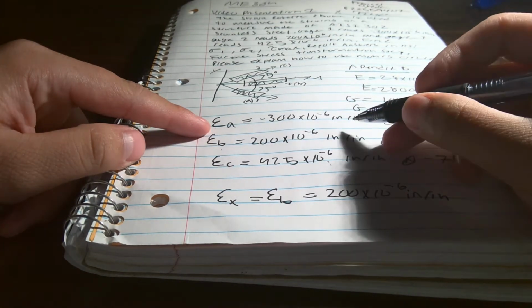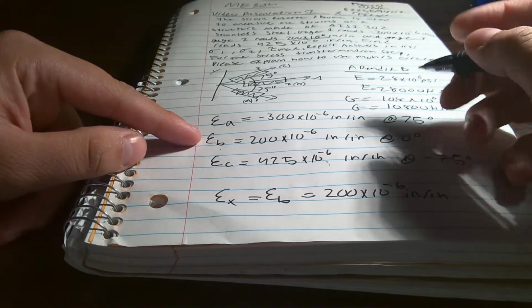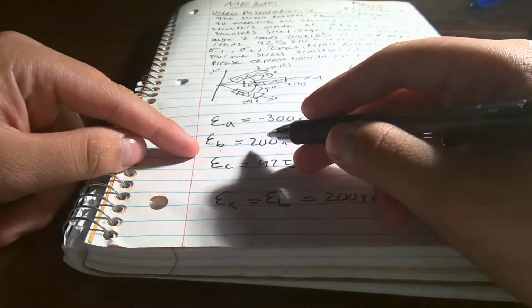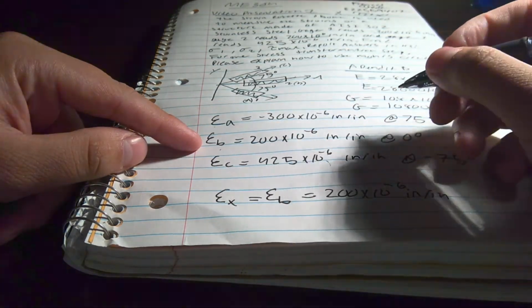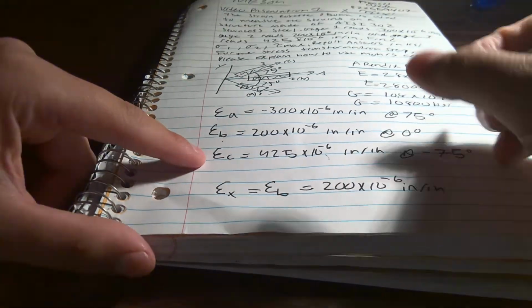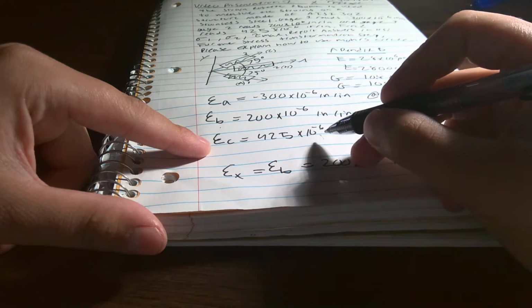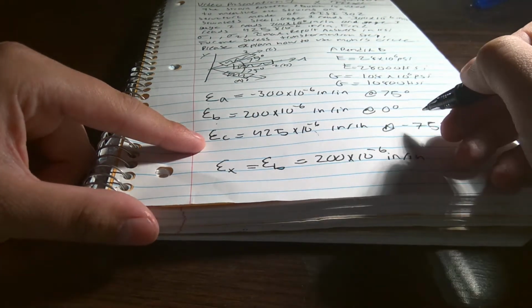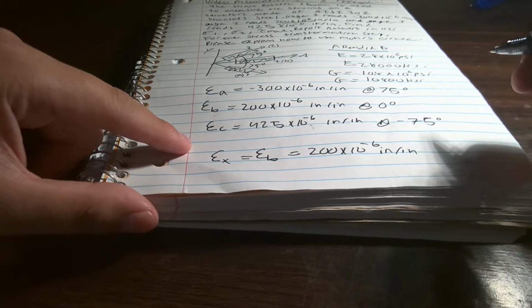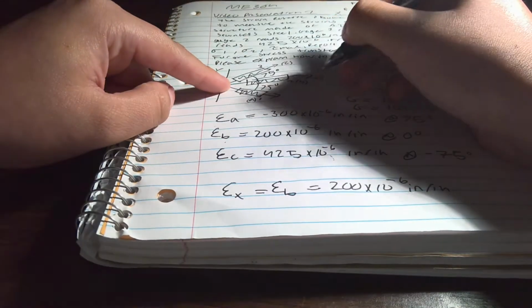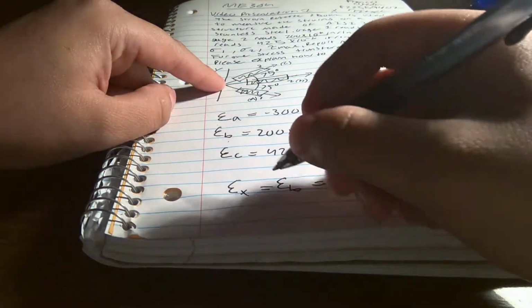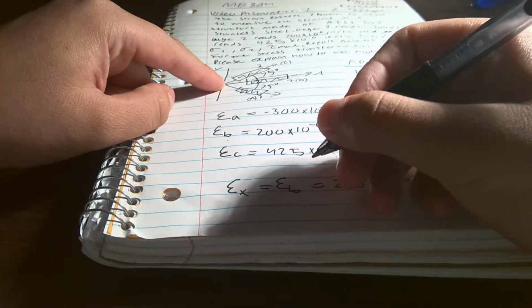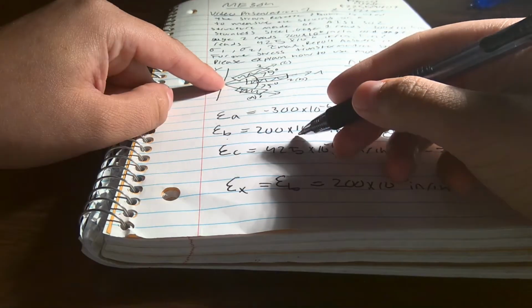Strain A is negative 300 times 10 to the negative 6, and it's at 75 degrees. Strain B is 200 times 10 to the negative 6 inches per inch, and it's at 0 degrees. Strain C is 425 times 10 to the negative 6 inches per inch, and that's at negative 75 degrees. As you can see, this gauge is on the x-axis, so that means strain B is equal to strain X, and we already have that value, so we just set them equal together.